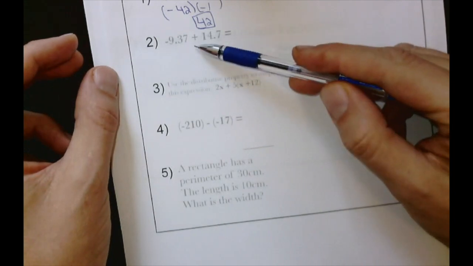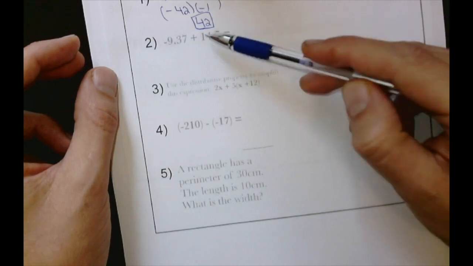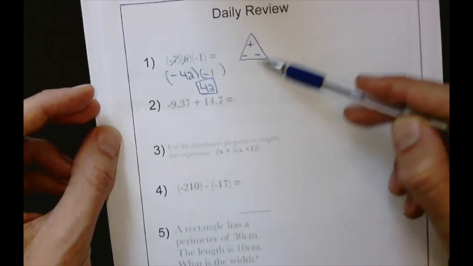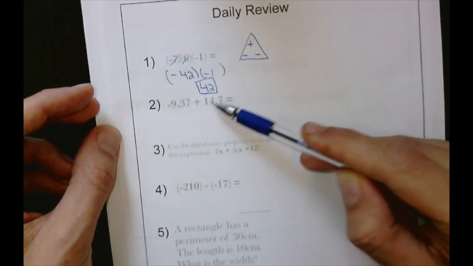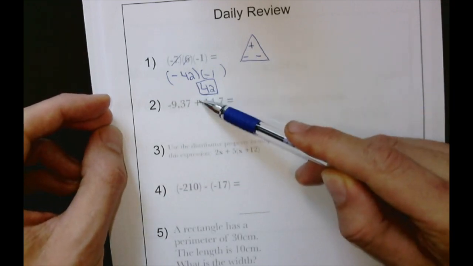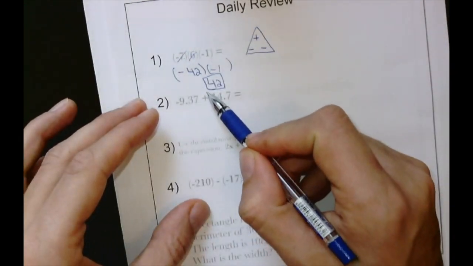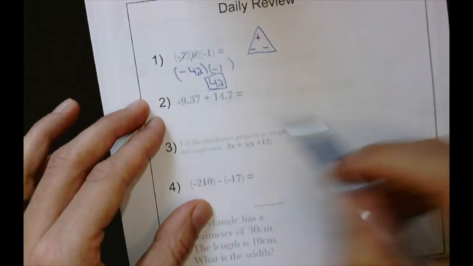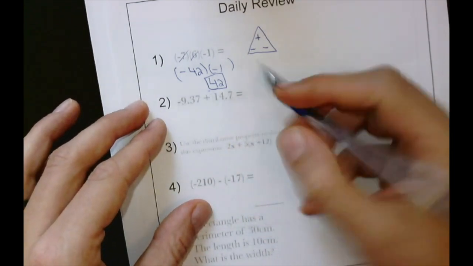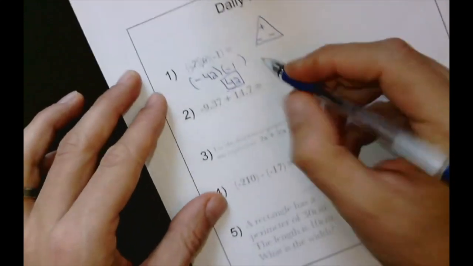Number 2, -9.37 plus 14.7. Now I don't want to use this here. Do you know why? Well, because it's an addition sign. Since we're adding, we have to use same signs add or different signs subtract. Since the signs are different, I have to subtract them.